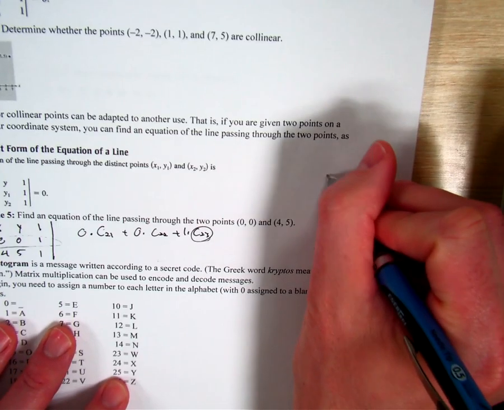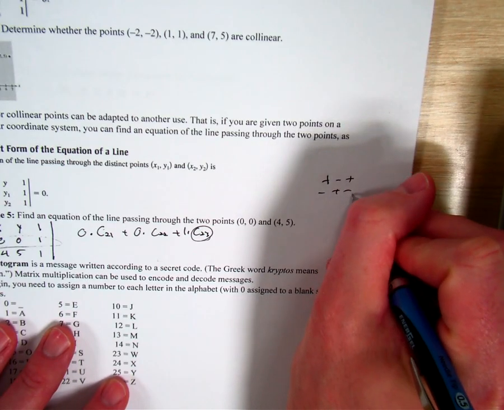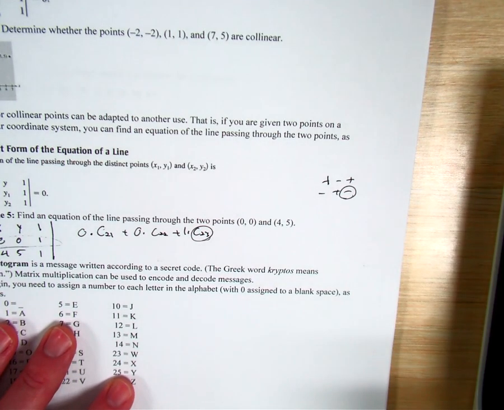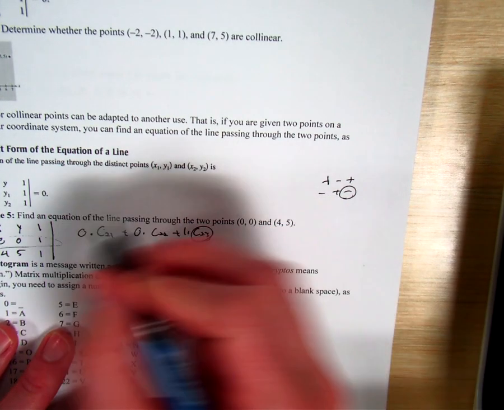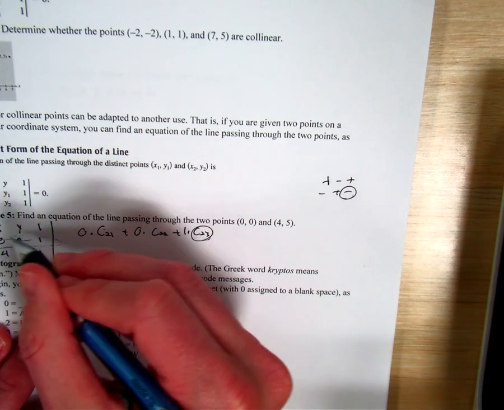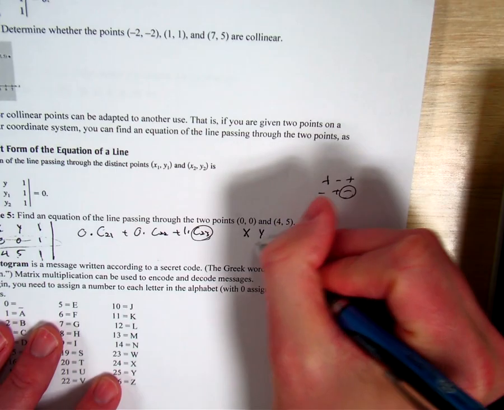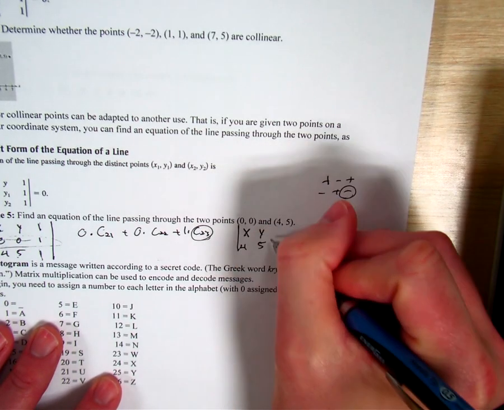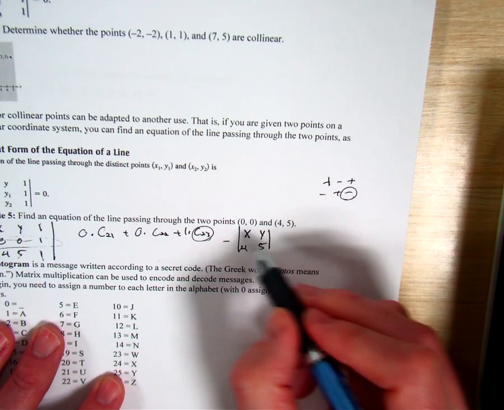If you remember from your C's, we got plus, minus, plus, minus, plus, minus. That's going to be a negative. So we need the mini matrix determinant of 23, so that's going to be x, y, 4, 5. And then it's a switch for that spot, so we're going to make it negative.